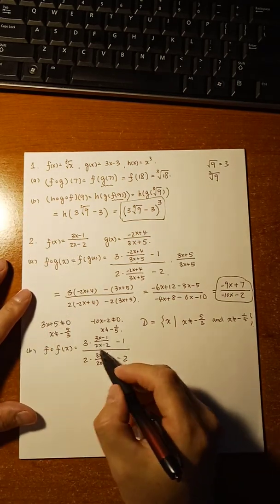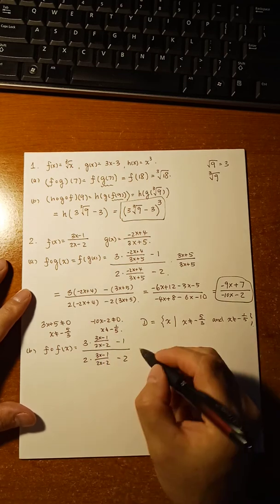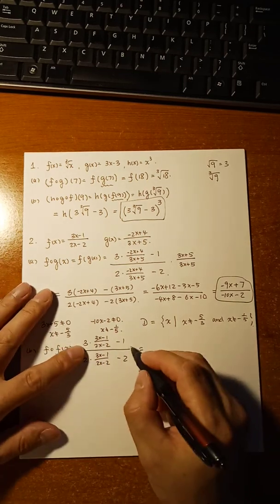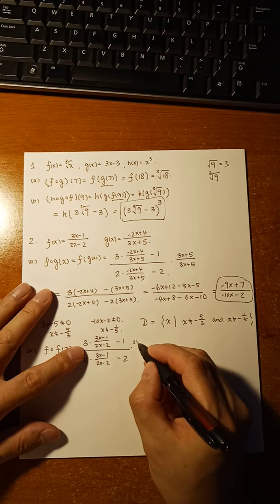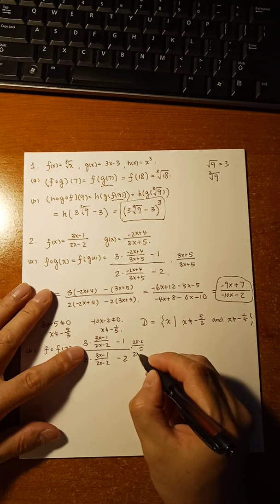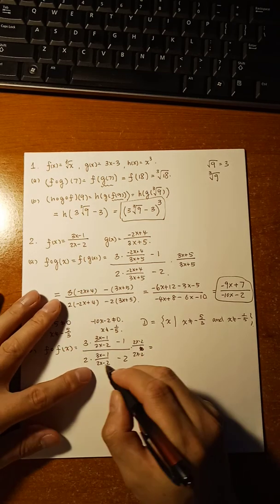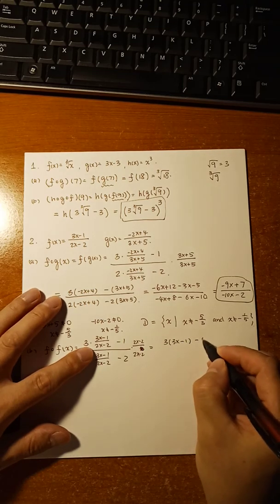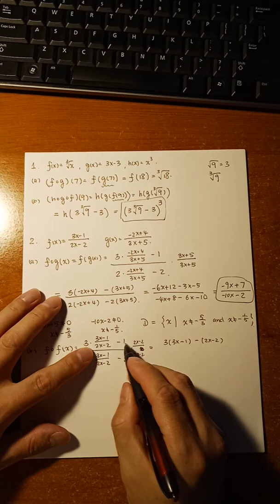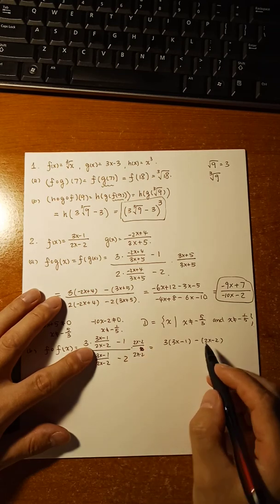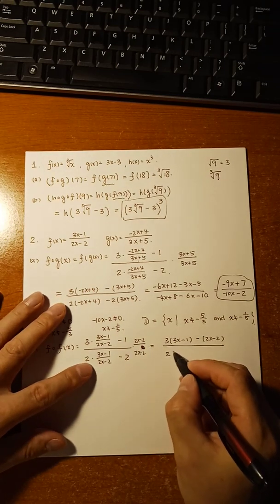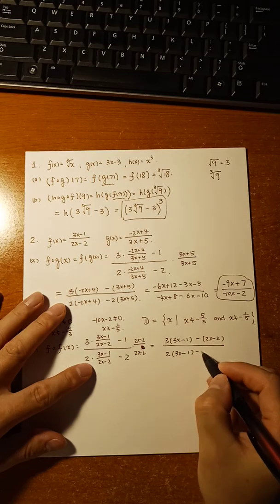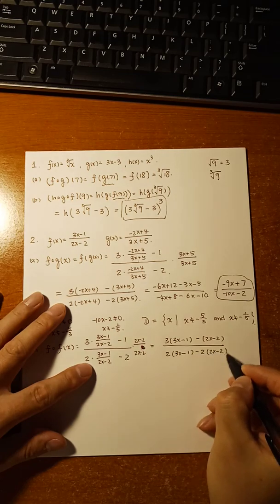You see, this is that expression for x. And then you multiply top and bottom by 2x minus 2. We want to simplify this denominator. So it's 3 times (3x minus 1) minus (2x minus 2), and in the denominator, 2 times (3x minus 1) minus 2 times (2x minus 2).